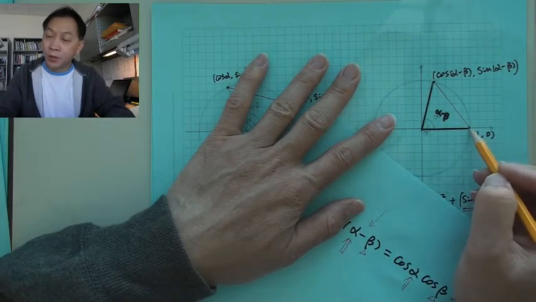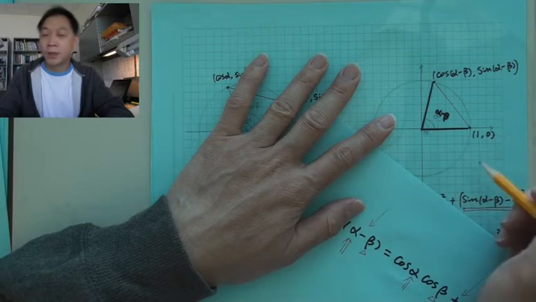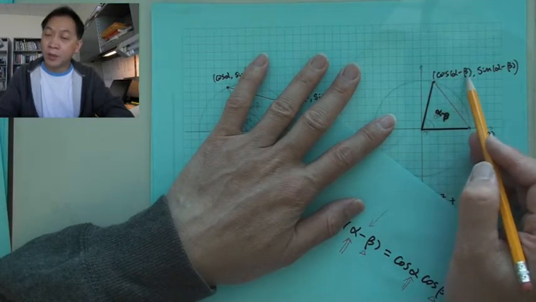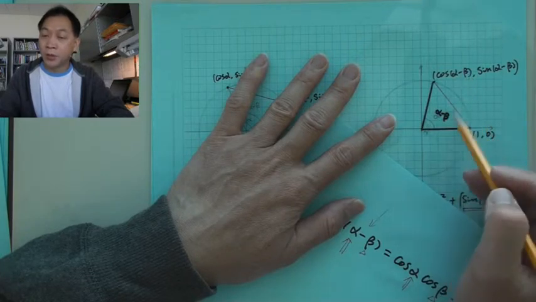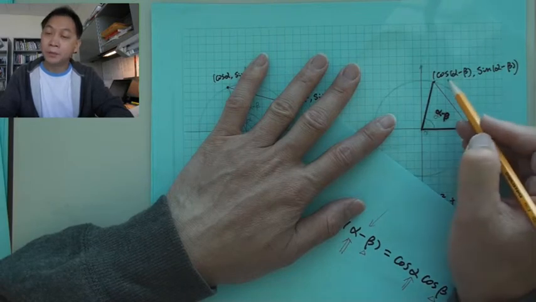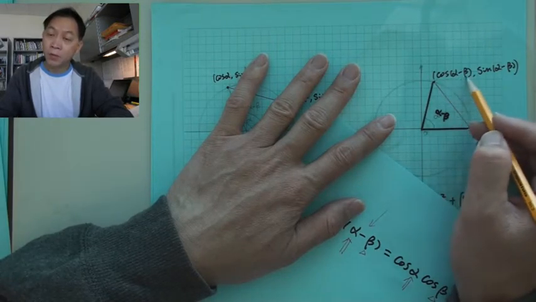And then, you know, this point has x-coordinate 1, y-coordinate 0. And this point will have coordinate cosine alpha minus beta, because the angle is alpha minus beta. Then the x-coordinate is always cosine, remember.